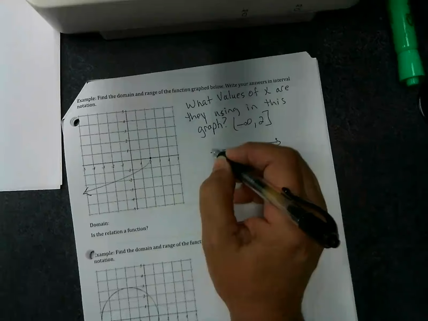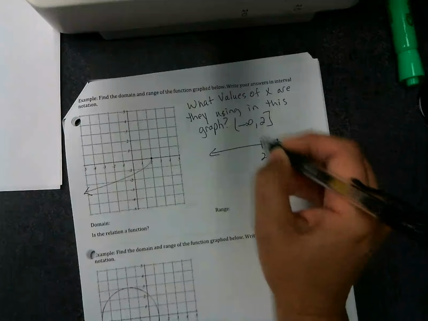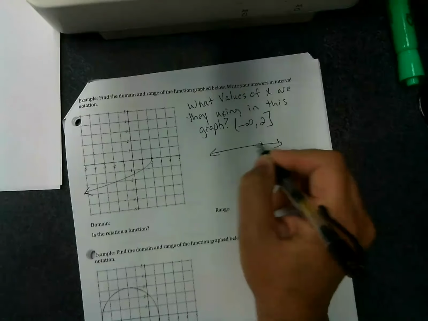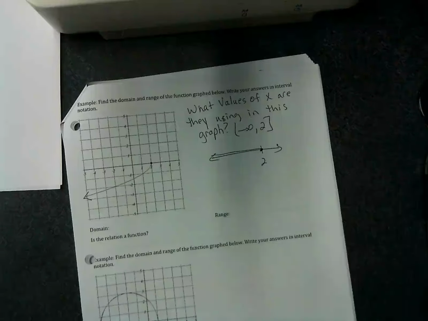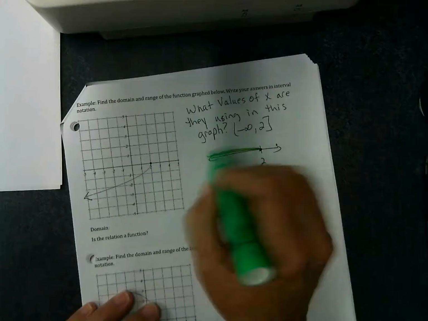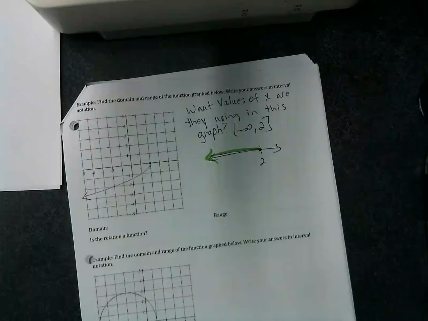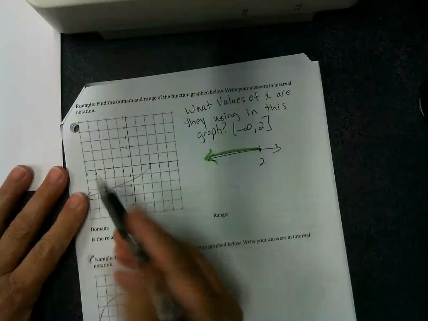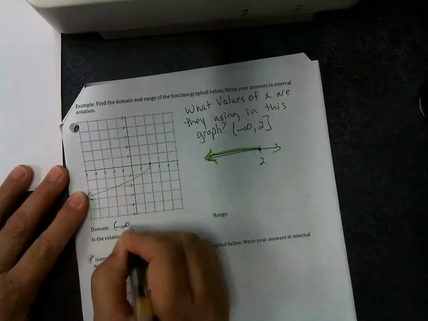Okay, so if we collapse it, like the snake, then it's just going to be on the number line. It's just going to be 2 with a closed dot all the way to the left. So the domain is negative infinity to 2.